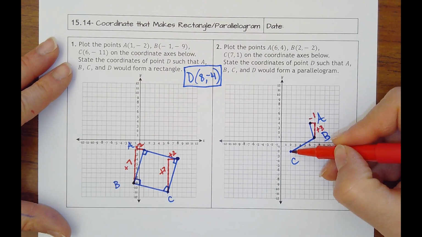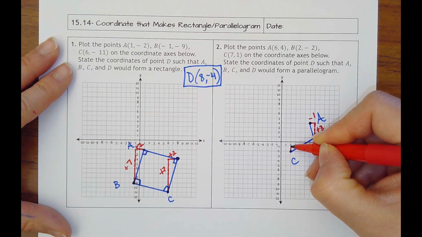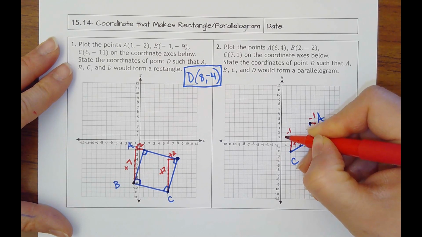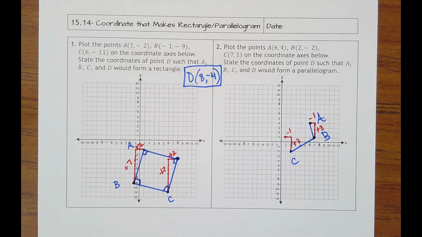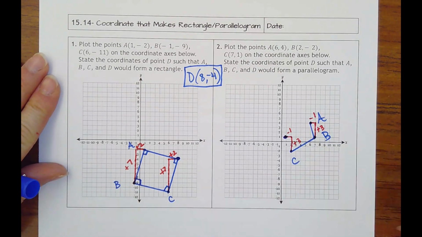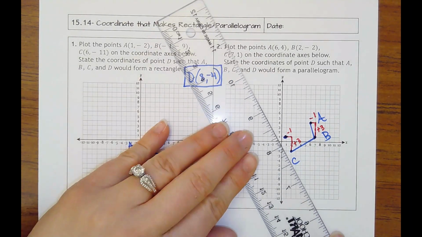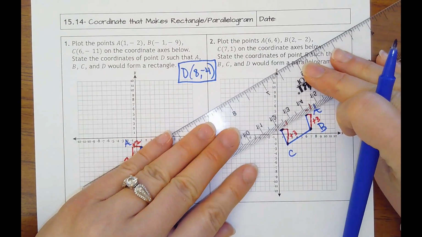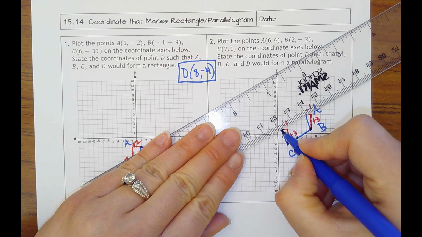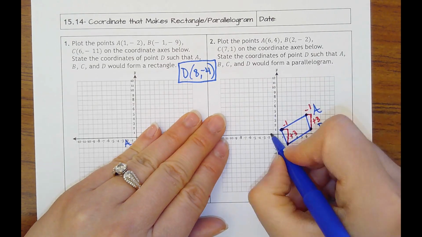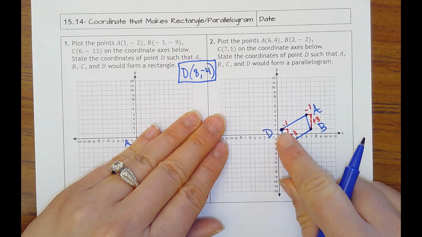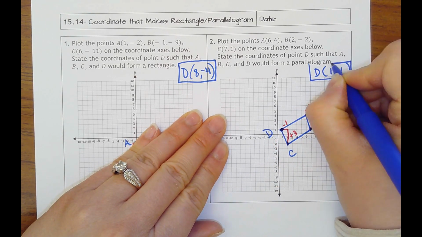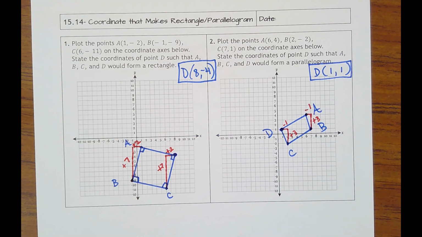I'm going to do that same thing for C. I'm going to go up 1, 2, 3, and then I'm going to go left 1. So that would put me right there. And again, it doesn't look right until I actually make the point and I connect it with lines. And let's see if it looks good. I think so. That would put point D at 1, 1. And that would be it.